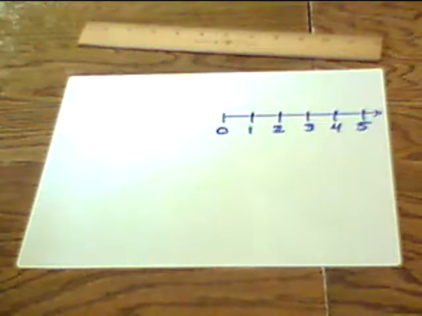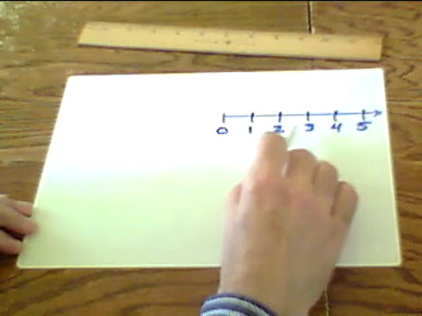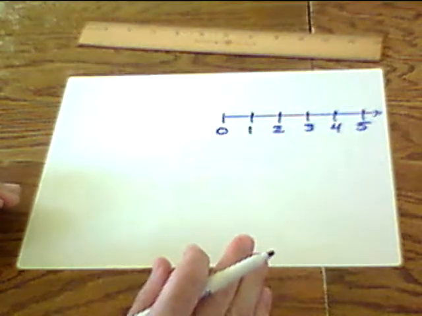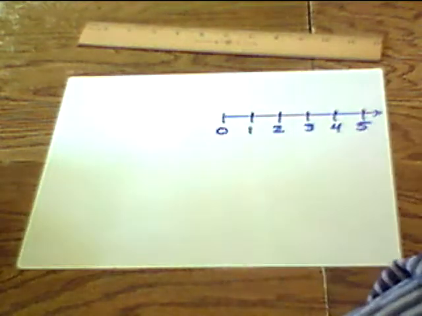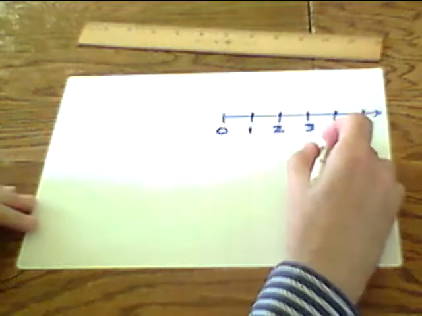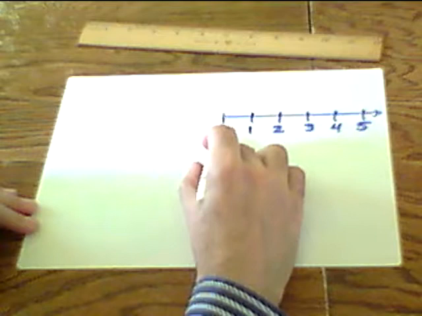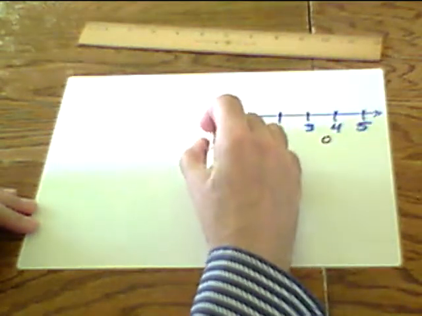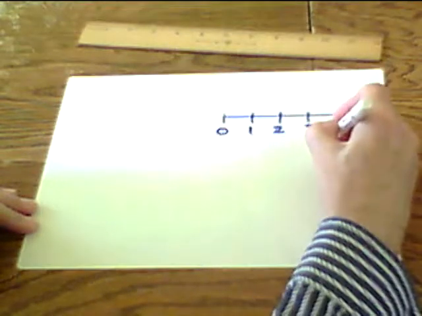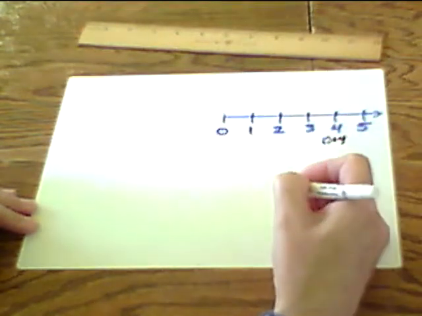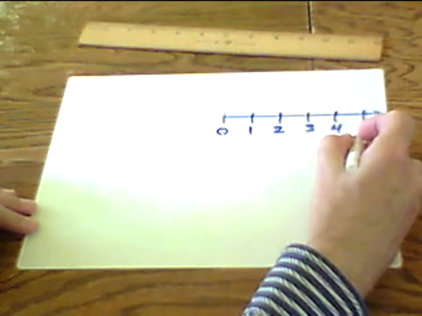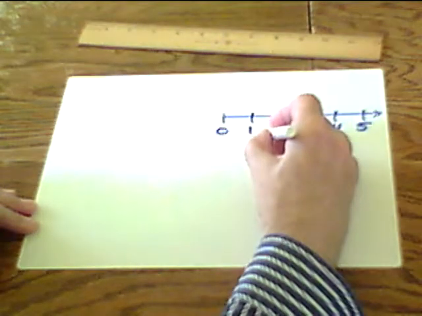One is the idea that each of these numbers can be represented as an addition or subtraction number. For example, the number 4 can be considered as, if you begin at 0, you go in the positive direction 1, 2, 3, 4. So that can be considered 0 plus 4. The number 2, for example, could be considered as 5 minus 3.